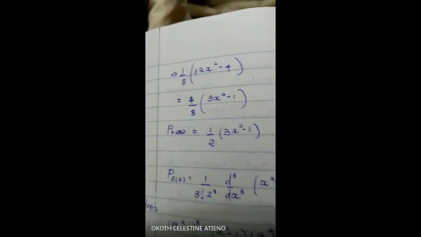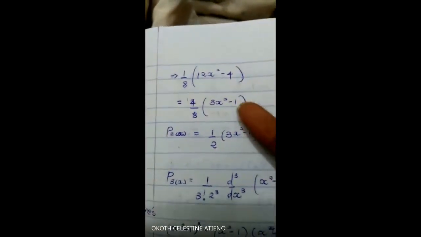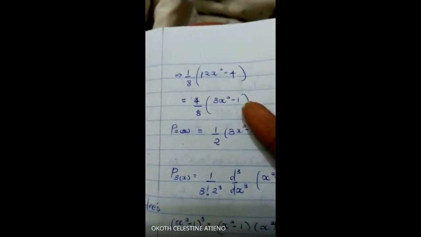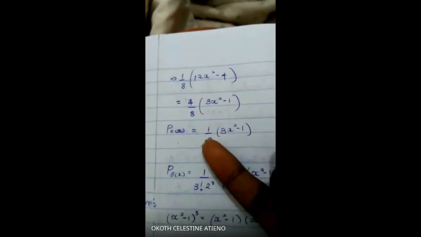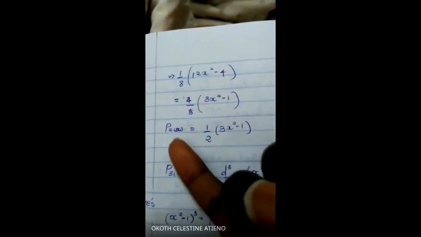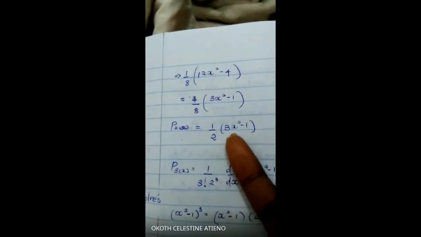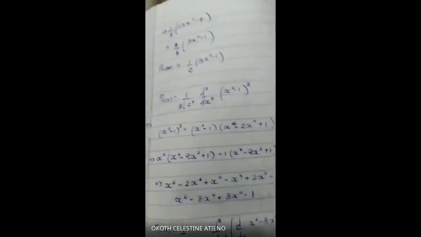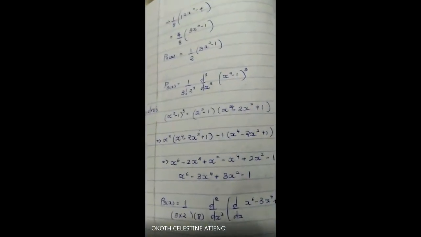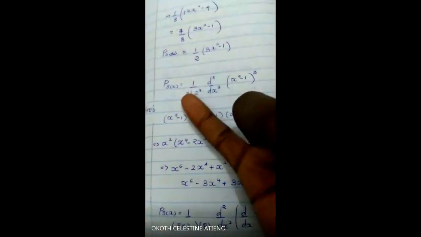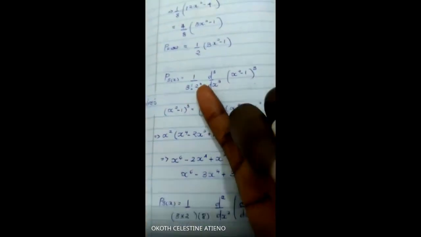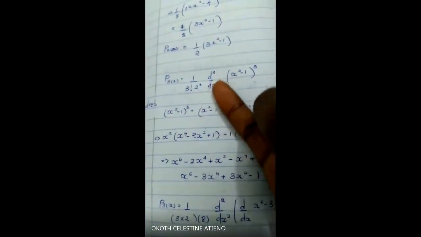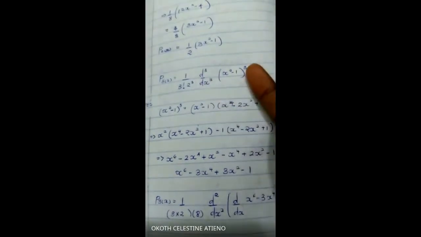And then here I factored out 4 from here. So if I take out 4, I have 3x squared minus 1. So from there, I think this is pretty understandable. P2 of x is a half, because this is 4 over 8, so a half, times 3x squared minus 1. And then you do the same thing for 3. So this was n is equal to 3. So again, where there is n, you substitute with 3. So we had n factorial is 3 factorial times 2 raised to power 3. Then here it's n is 3 again, and then it's 3.